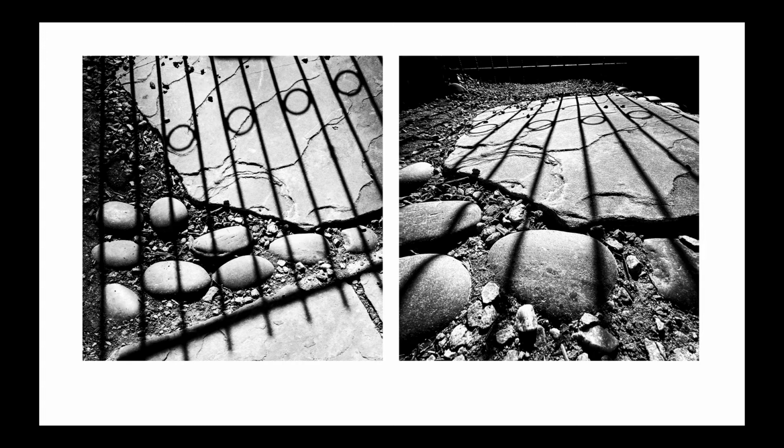On the left-hand side, I love the little circles in the fence and then the rocks, the organic roundness of the rocks. I love that relationship that's being built between those two elements.